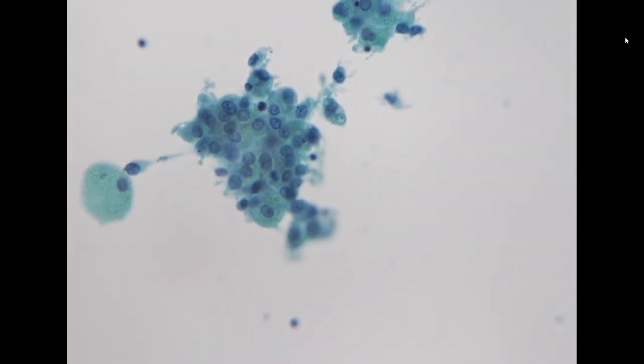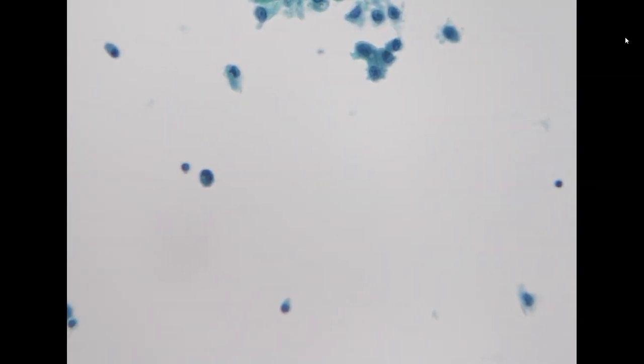But you have to pay attention to the character of the cytoplasm. You see granularity and small bubbles inside the cytoplasm, foamy type. So these are all histiocytes, not epithelial cells. We didn't see epithelial cells, we only see histiocytes.